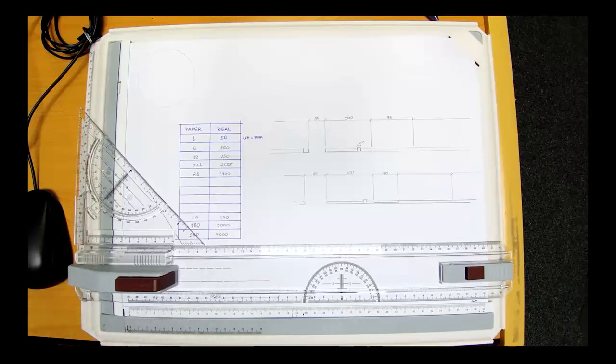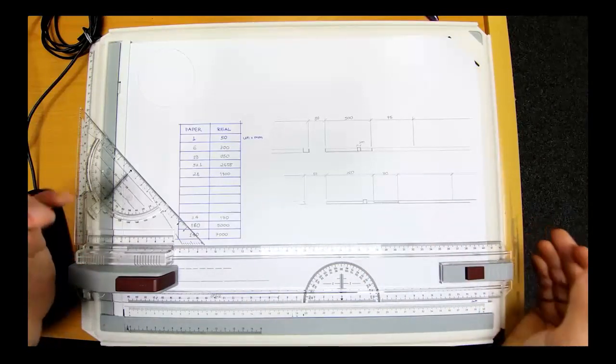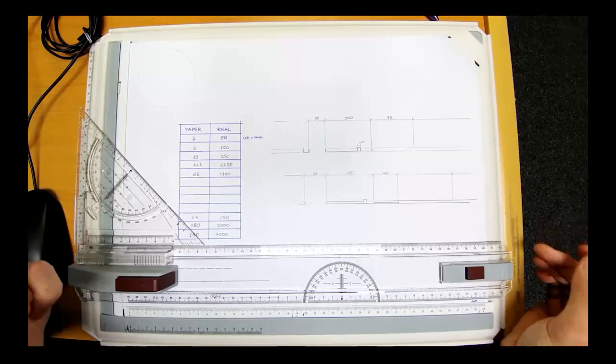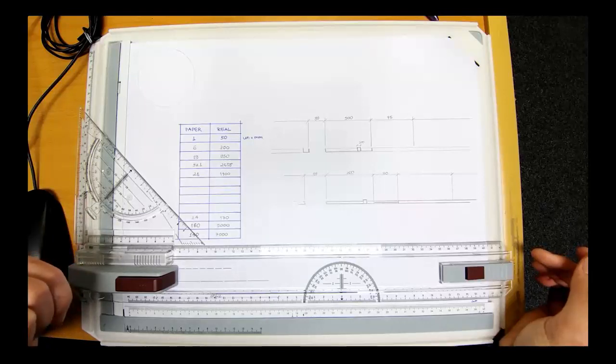Okay, so let's start with this instructional video today with just some drawing tips for you to complete this assignment successfully.